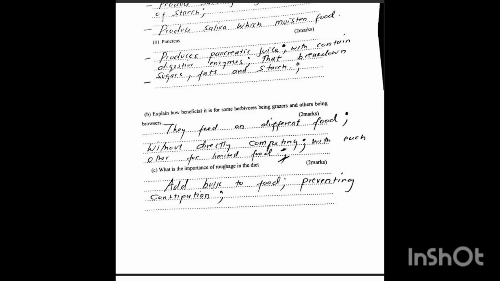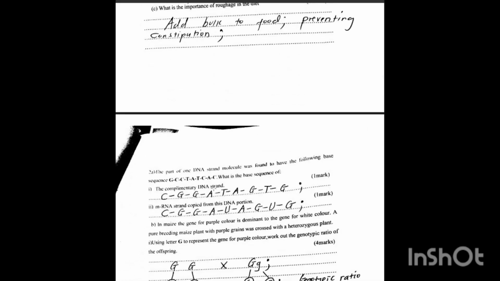What is the importance of roughage in the diet? Roughage, they just add bulk in the food and they help to prevent constipation.